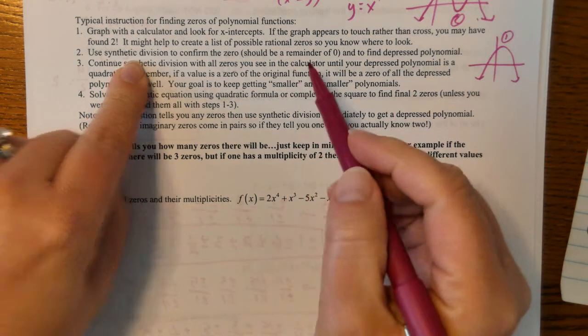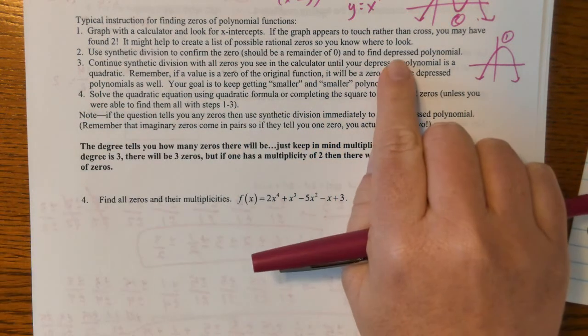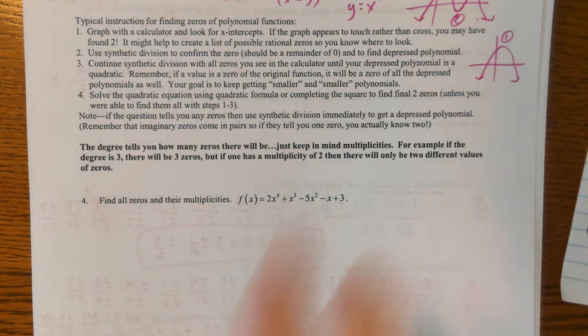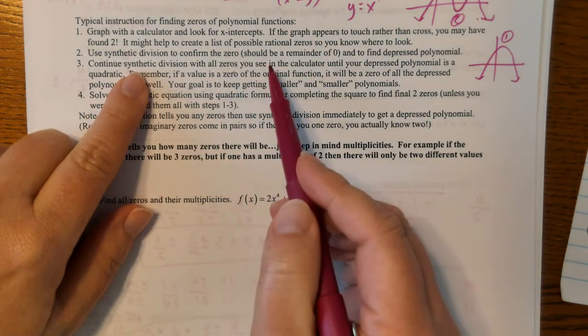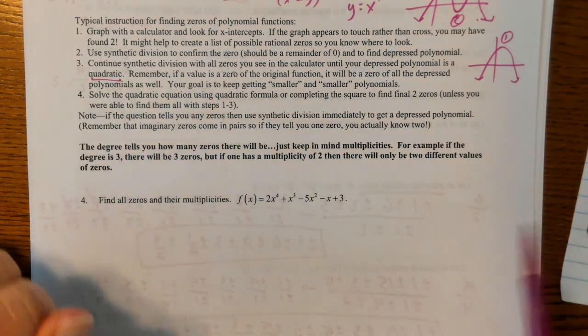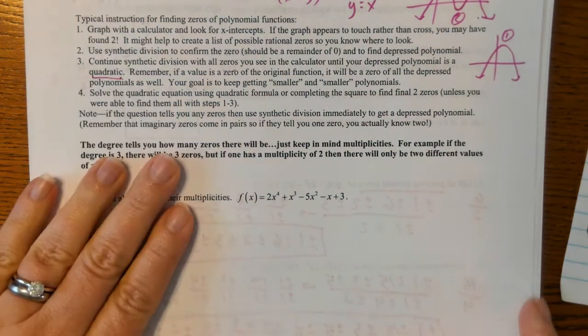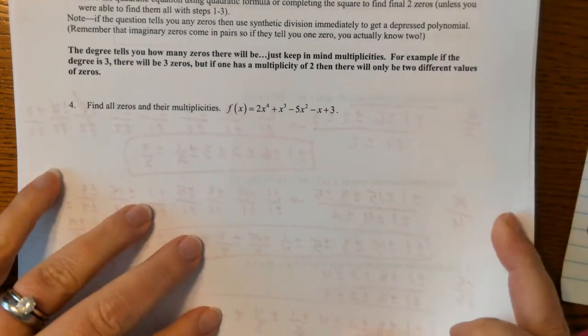Remember, if it's a 0, then the remainder will be 0 in your synthetic division. You've also got a depressed polynomial at that point, so you can keep dividing those depressed polynomials until you get to just an x squared, until you have a quadratic. Once you have a quadratic, you could do the quadratic formula or factoring to get those last 2 zeros. Okay? All right, so that's a lot of words to say that. Let's see what that looks like in application.